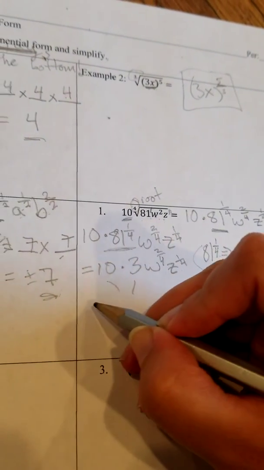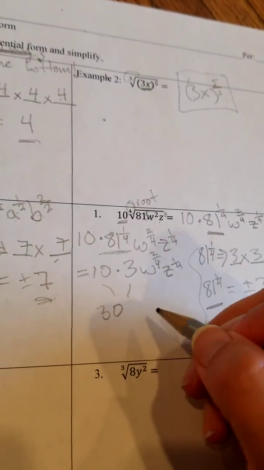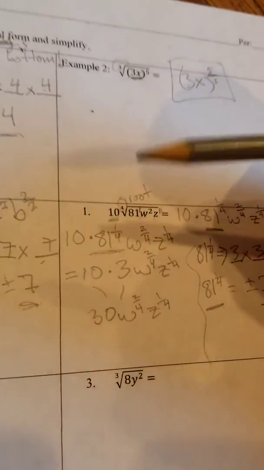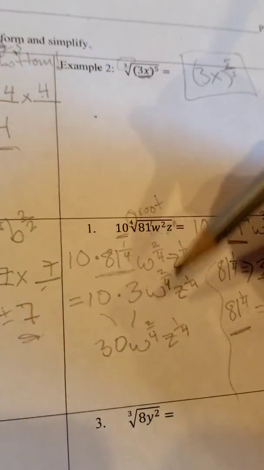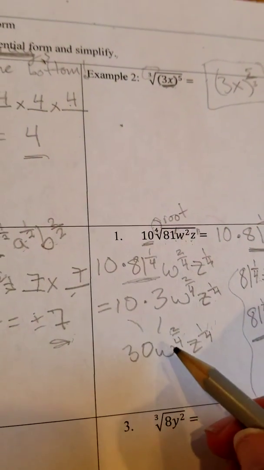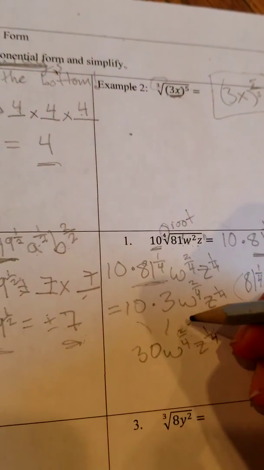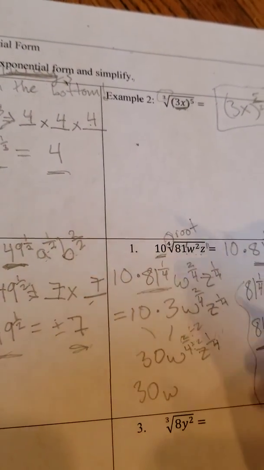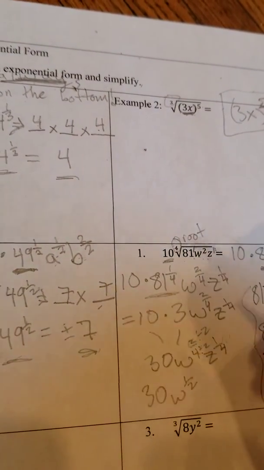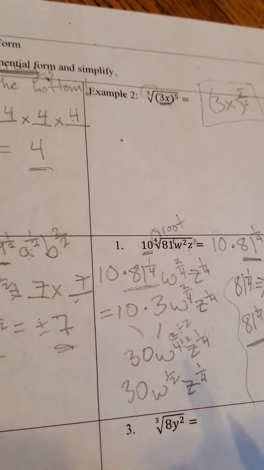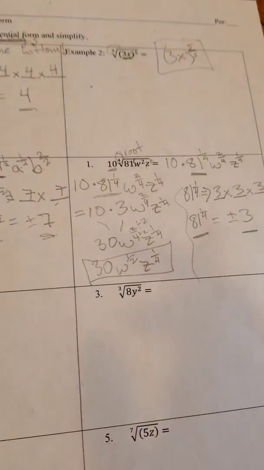All right, cool. So obviously we can multiply these guys. 10 times 3 is 30. And then you have w to the 2 over 4, z to the 1 over 4. Can you reduce either of these fractions? Yeah, you can. That's going to be 2 over 4, which is, if you divide by 2 on the top and bottom, 1 over 2. So you get 30 w to the 1 over 2 and z to the 1 over 4. And that's your answer.